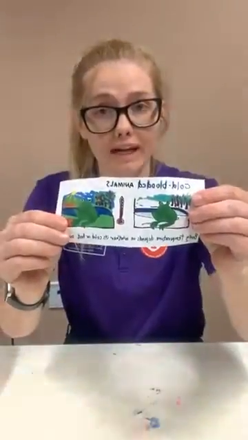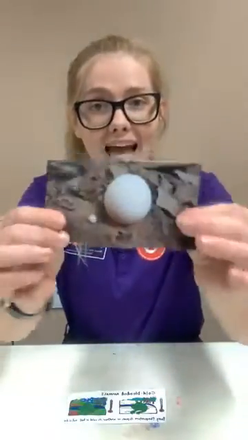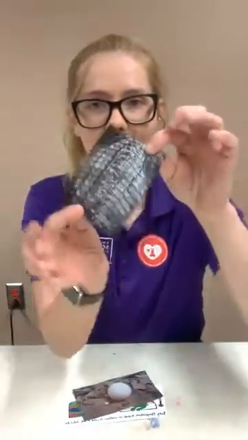So we know that our reptiles have lungs so they can breathe air. They are cold-blooded, so they like to be out in the warm sun so they can stay warm. They lay eggs, and they have scales. They also have a backbone. They are vertebrates.